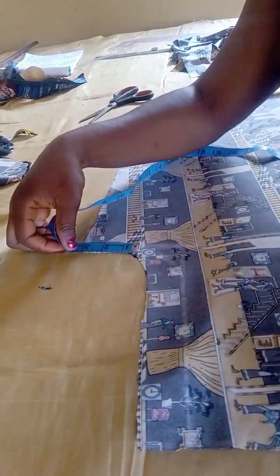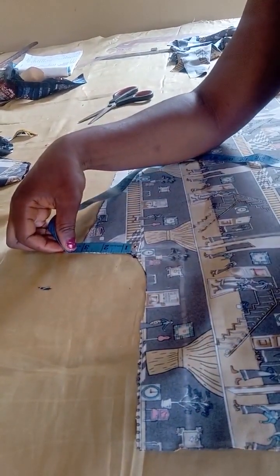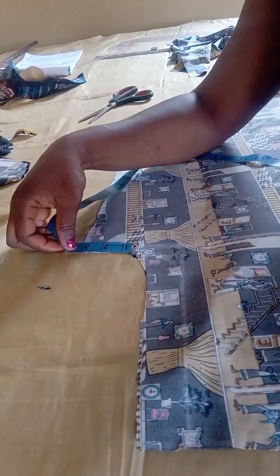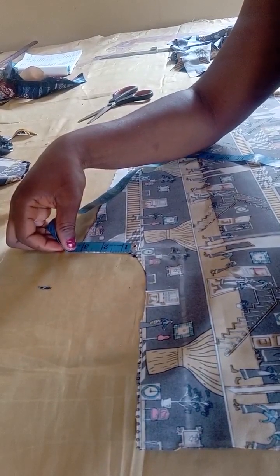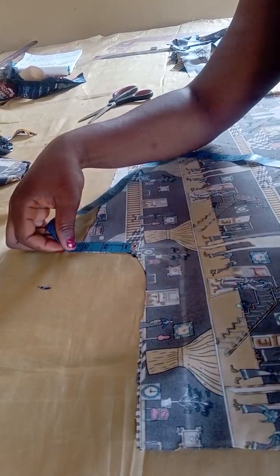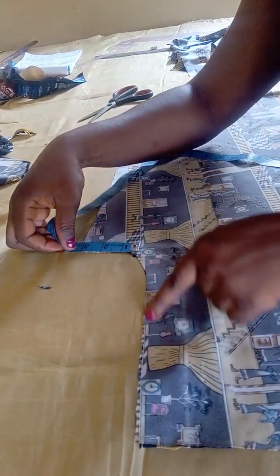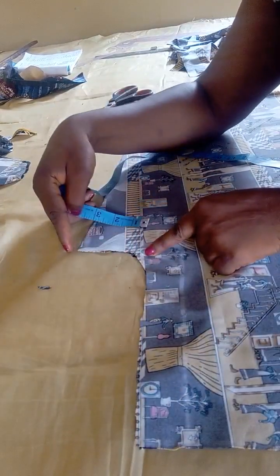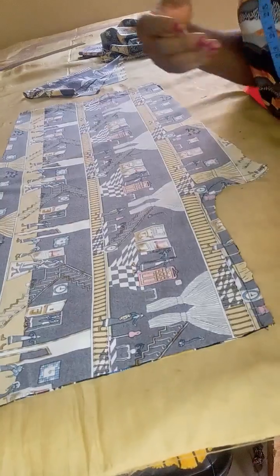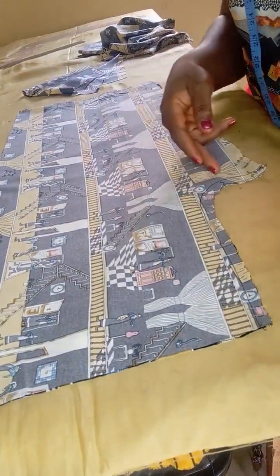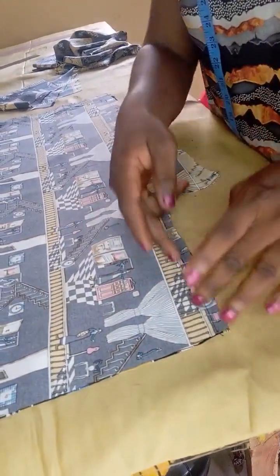So you go ahead and divide your hip circumference by 4. Any answer you get, you divide it by 4 again to get your crotch extension. This is crotch depth and this is crotch extension. Hope you understand. I've already sewn the crotch part.